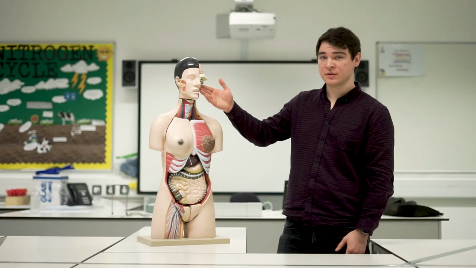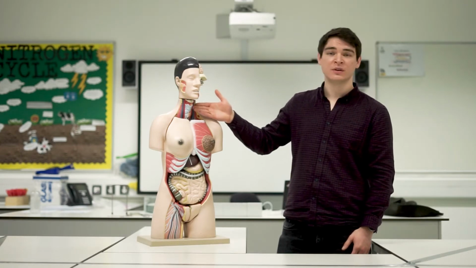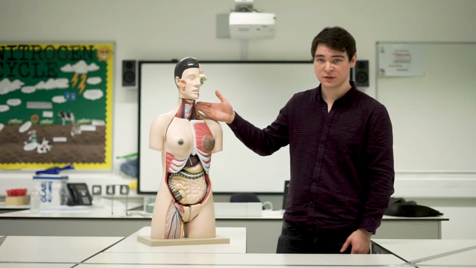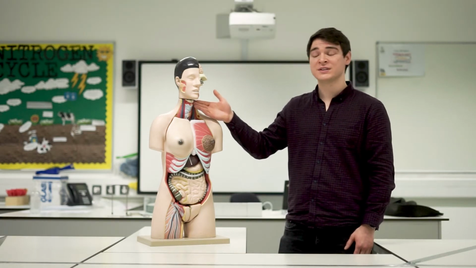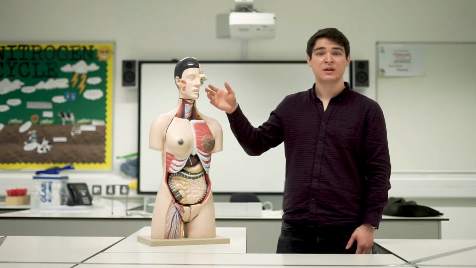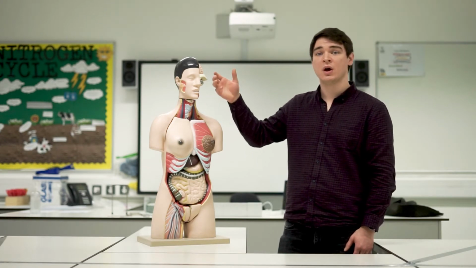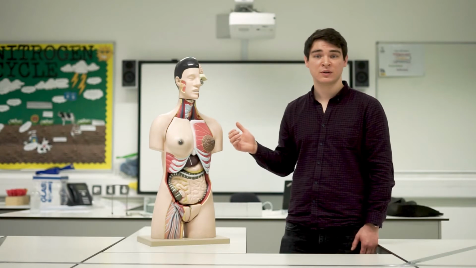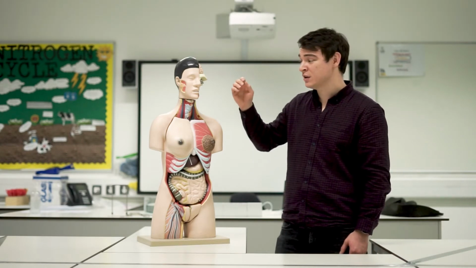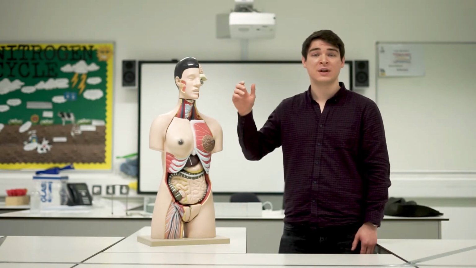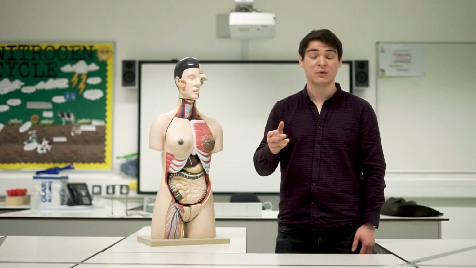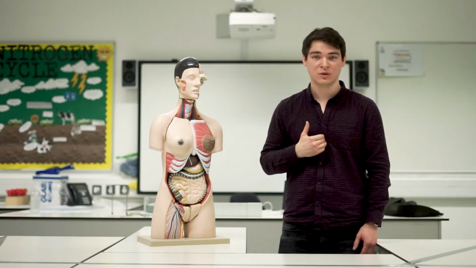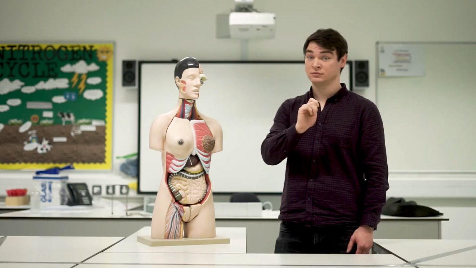From the mouth, we are going to move down into the gullet, which you may have also heard being called the esophagus. The esophagus, or the gullet, is a muscular tissue which is going to bring the food from the mouth into your stomach. It is actually so strong that you can eat and drink upside down and the food will still make its way down from your mouth into your stomach, although I don't recommend that.